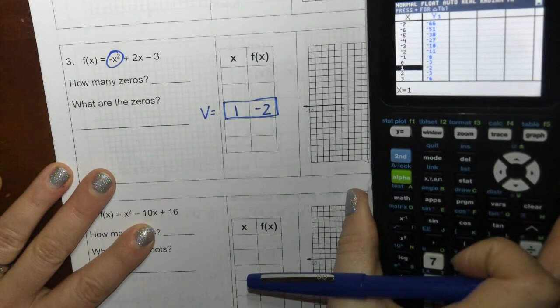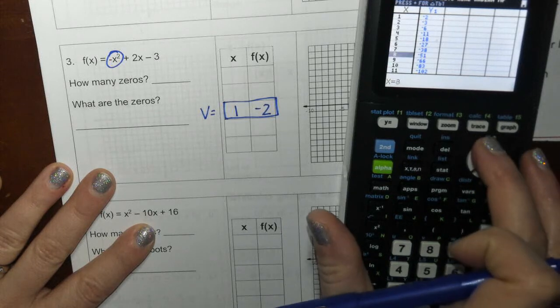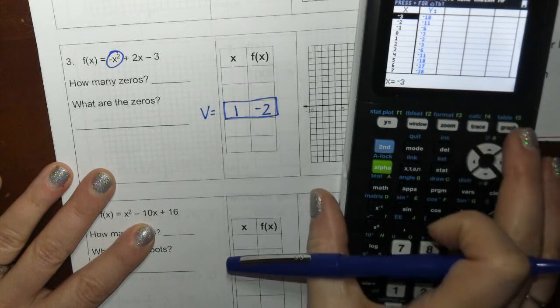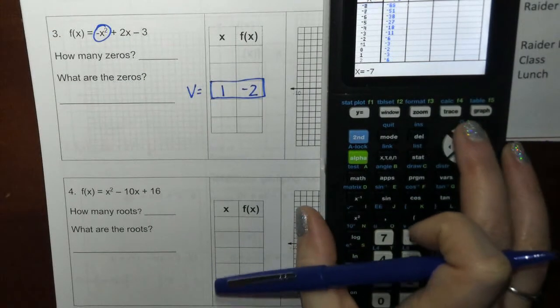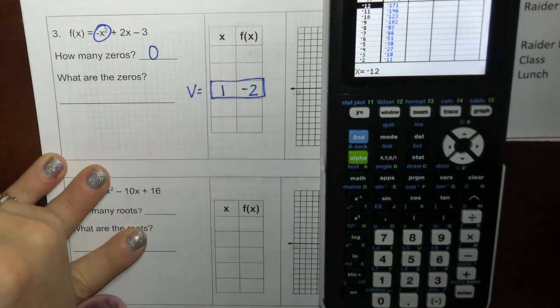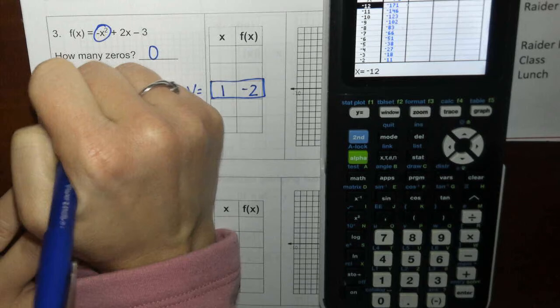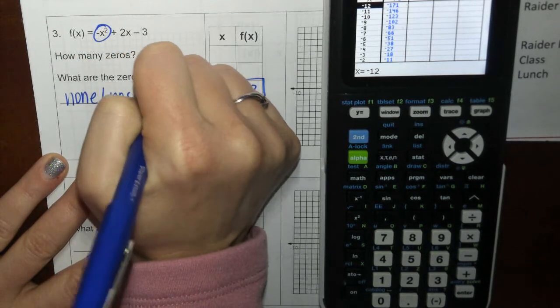And then I'm going to put, let's see, are there any zeros? I do not see any zeros. Your y would have to be zero. So it looks like this one's going to have 0 zeros. No zeros. None. You might also see it as no solutions.